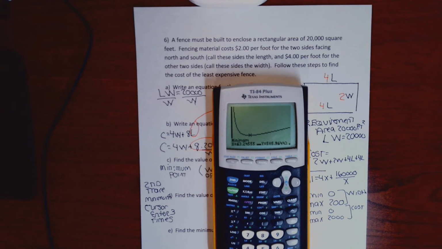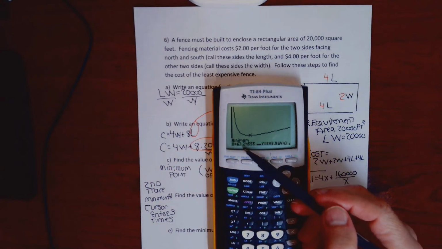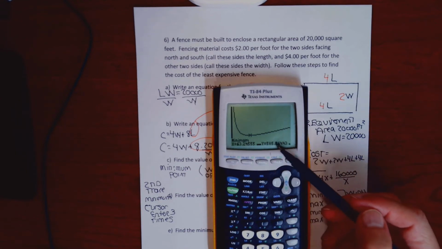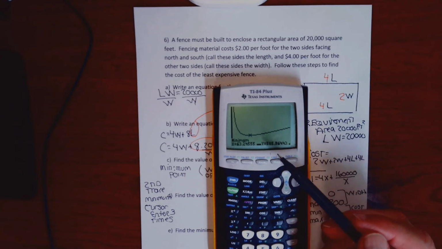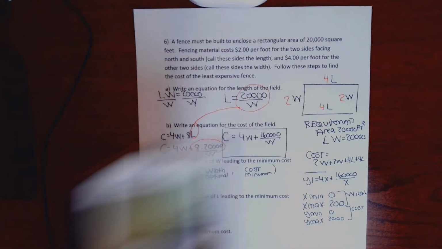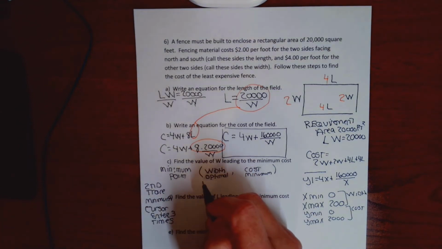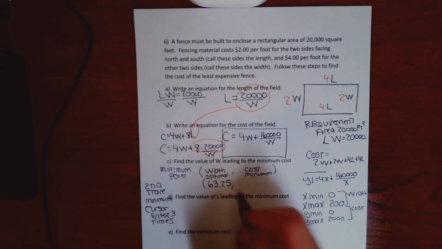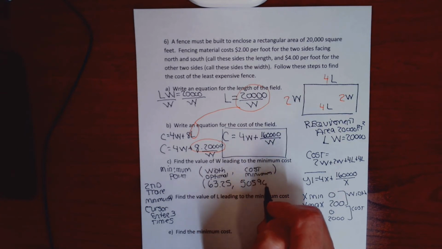It says the minimum point rounded to 2 decimals is 63.25 for the width, $505.96 for the cost. So this point right here, the x coordinate is the width that I should build. Rounded to 2 decimals, it's 63.25 feet. The y coordinate is the cost. Rounded to 2 decimals, it's $505.96. That's a cheap fence. Building it yourself with equipment and stuff that you're borrowing, I guess. So here, the vertex rounded to 2 decimals is 63.25, which is the optimal width, and 505.96, which is the minimum cost.